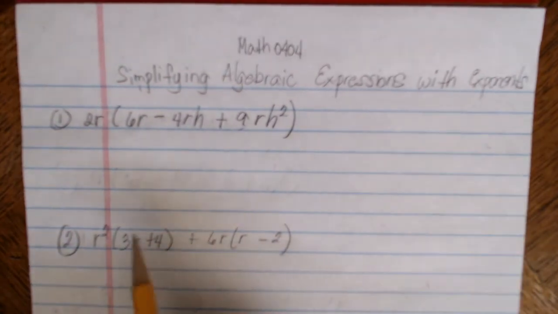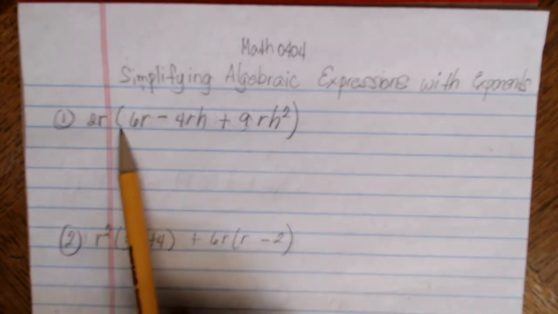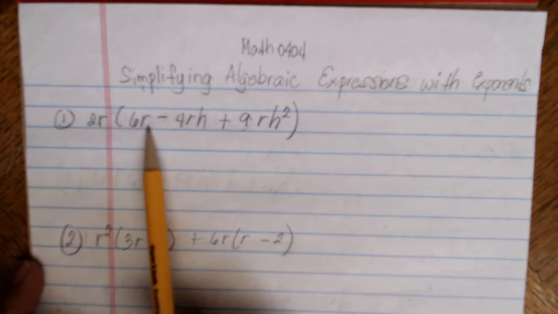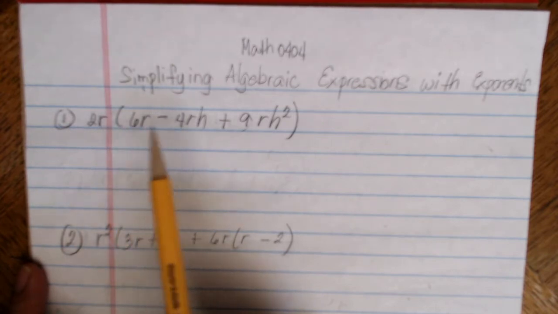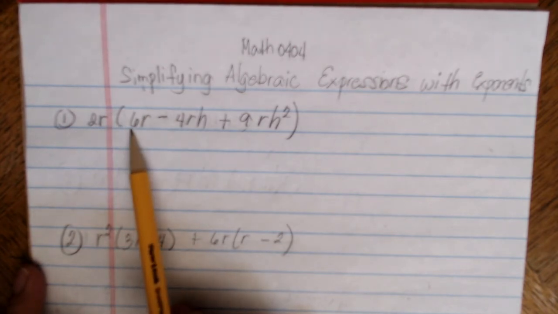Okay. So number 1, I have here 2r and then there is a parenthesis, correct? Therefore you will multiply each term inside the parentheses by 2r. You call that the distributive property, and then after that you combine like terms. When you multiply, you have to remember you add the exponents. The same base, when you multiply, you add exponents.